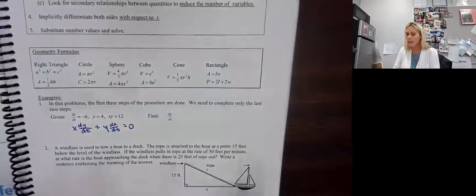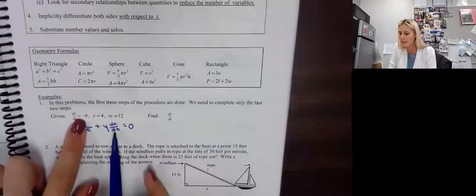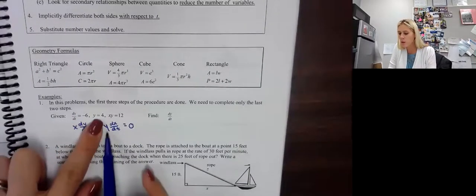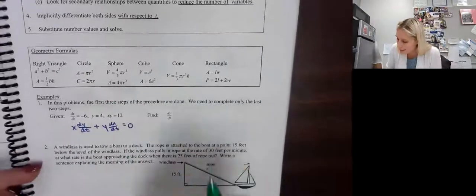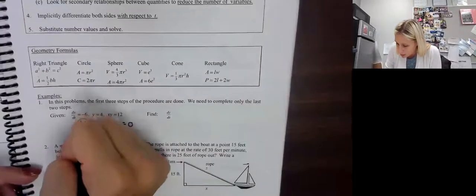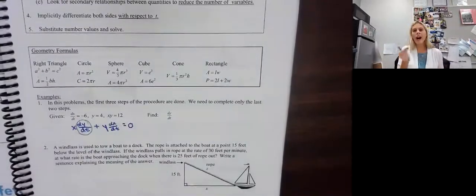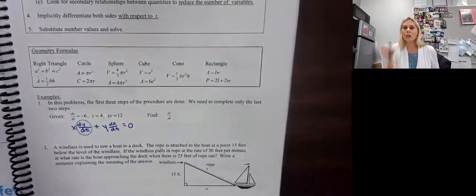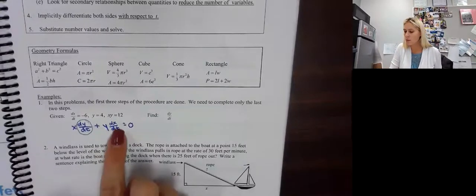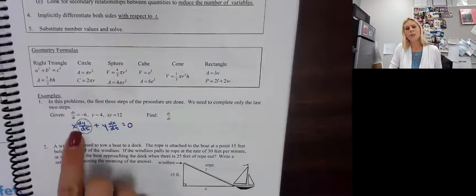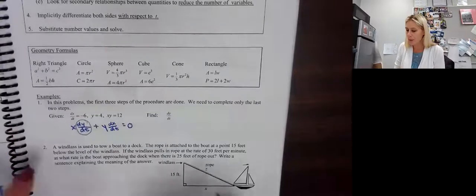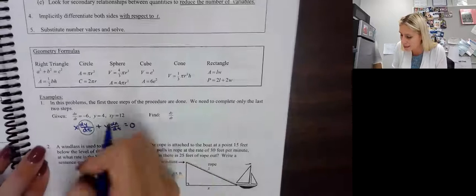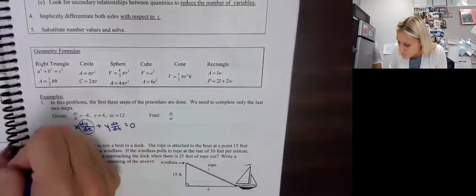All right, as you can see, we can plug in the negative 6 here, we can plug in a 4 here, but we need to find this one. Well, we can only find this if everything else is filled in. So we have a y, we have a dx dt. So we need that x. Is there a way we can get that x? Well, yeah, we can get that x by plugging in the y.